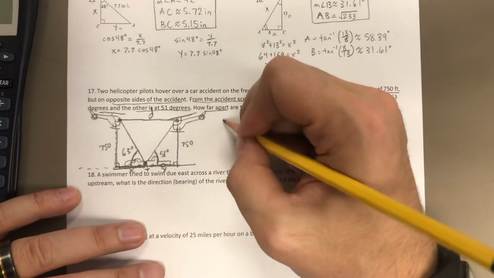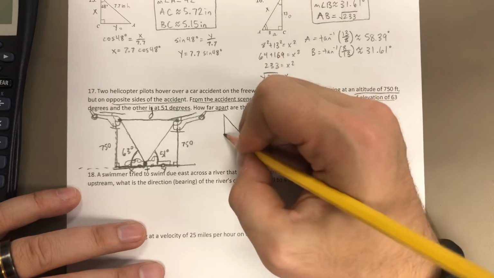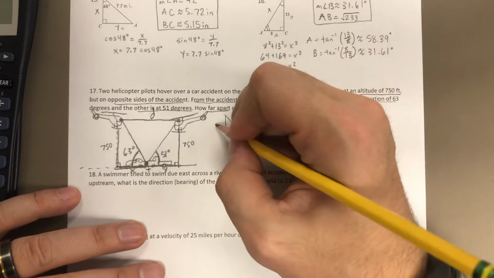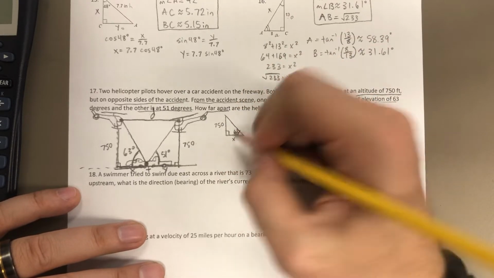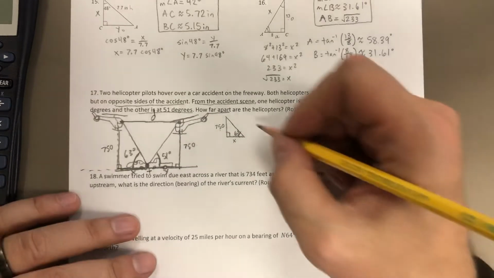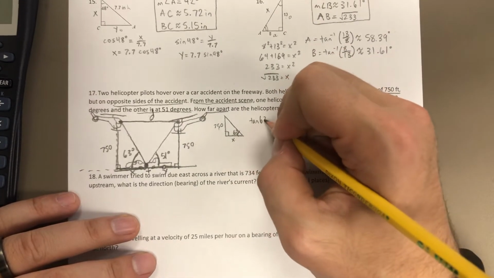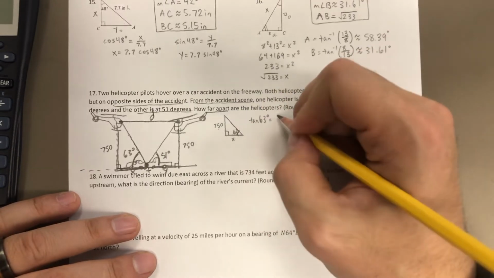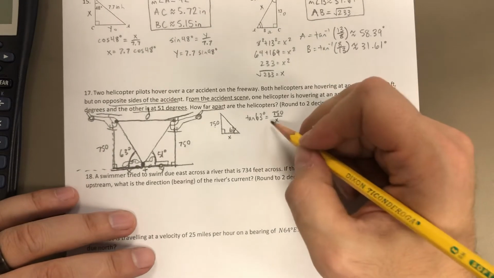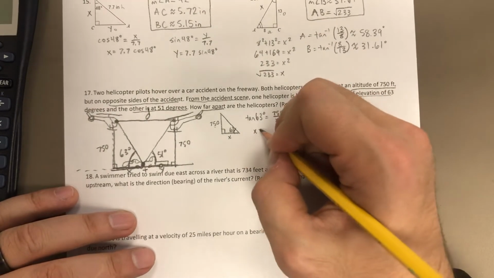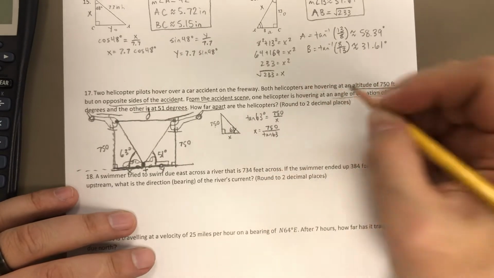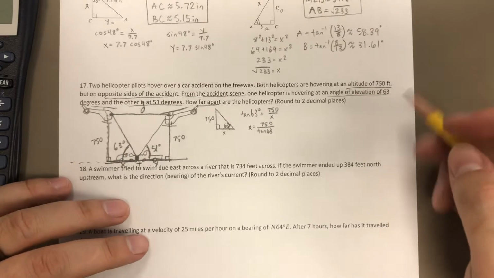I'm going to start by drawing this triangle separately just to make sure I know exactly what I'm looking at. We have a 63 degree angle here. I know this side is 750 and I need to find this side X. Relative to this angle, I have the opposite side and I need the adjacent side, that's tangent. So the tangent of 63 degrees is equal to the opposite side, 750, over the adjacent side x. Solving for it, I switch these two values around, so x is equal to 750 over the tangent of 63 degrees. That'll give me my x value.